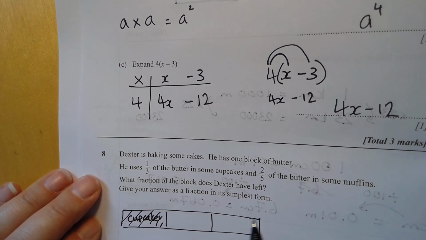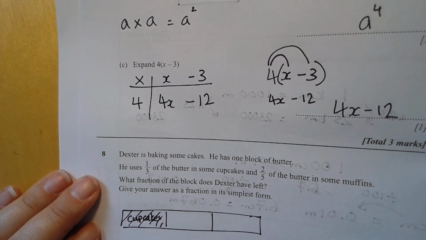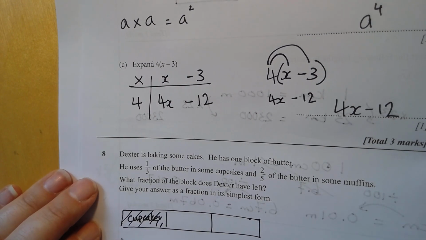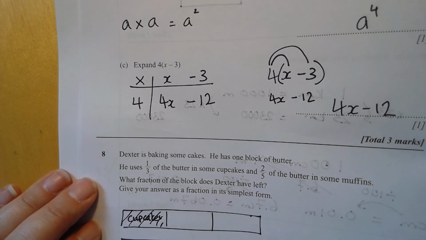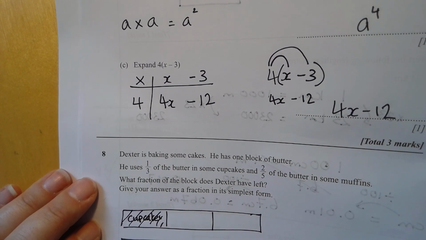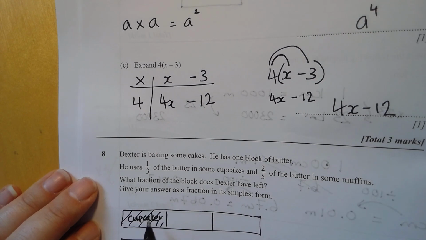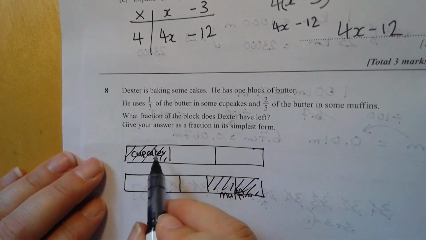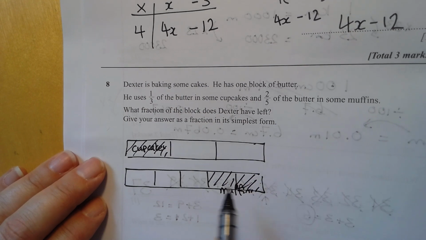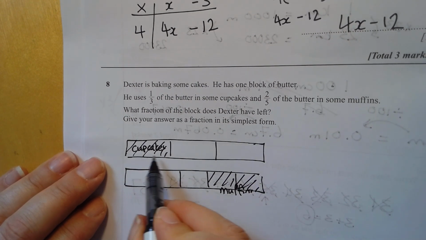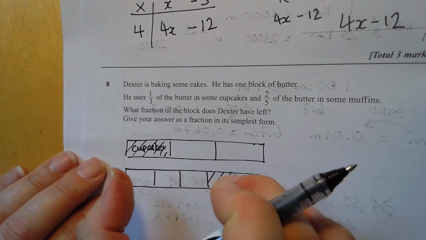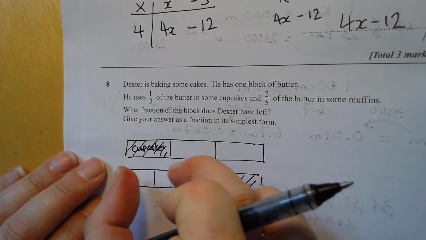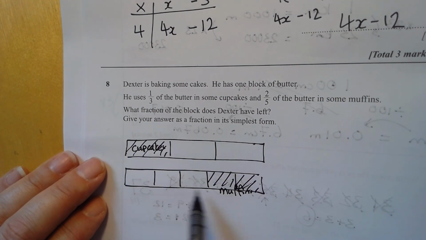That's used up. And he uses 2/5 of the butter in some muffins. So if this was the whole block again, if we separate it into 5, he uses this much on muffins. So it's this much here, this much here, added to this much here, cupcakes plus the muffins. In order to add this bit and this bit together, we have to have them be the same proportion, with the same division. So we've got 3 pieces here and we've got 5 pieces here.